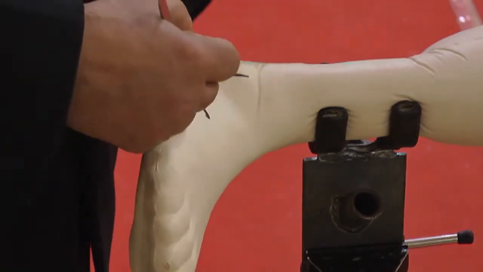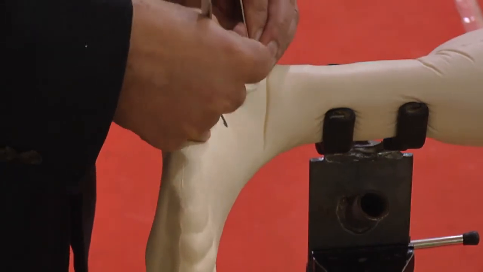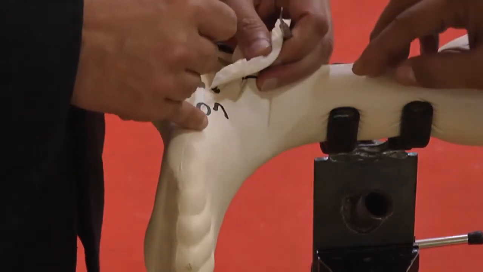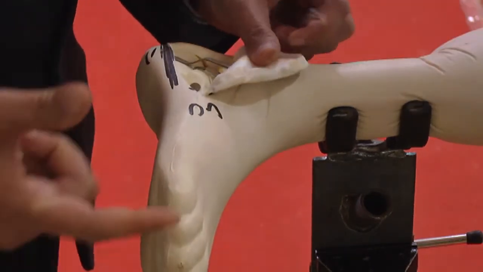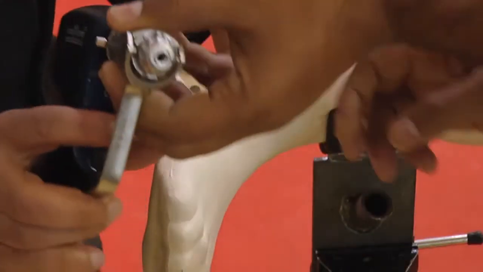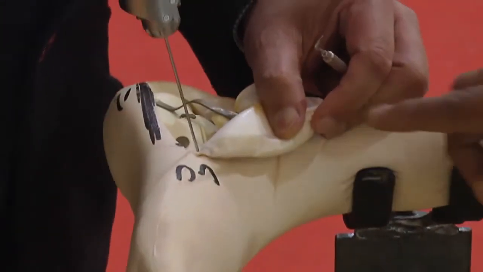Now the first step after this is to put the K wires for the retractors. So we'll put the first wire, and the first wire goes into the cuboid.